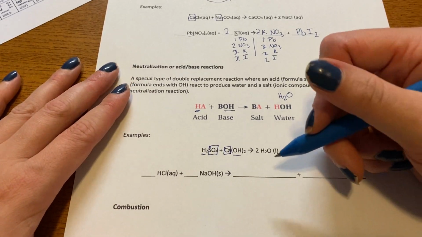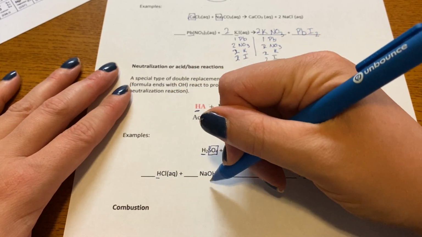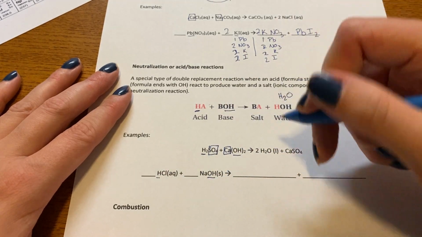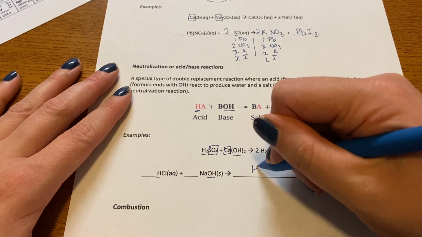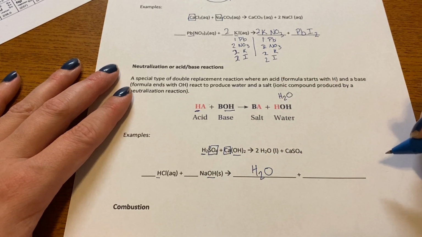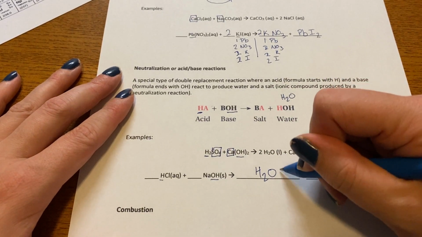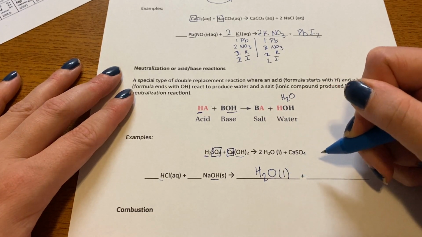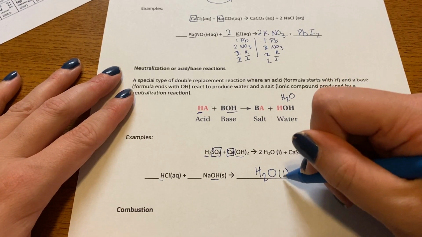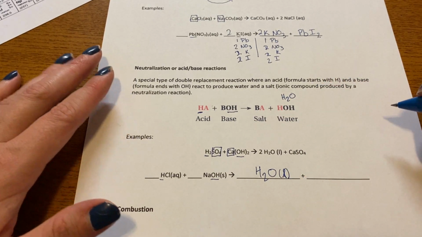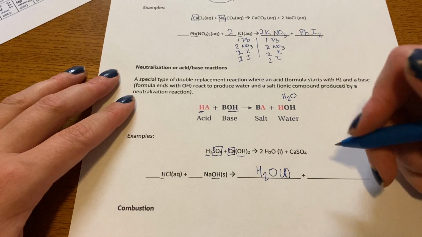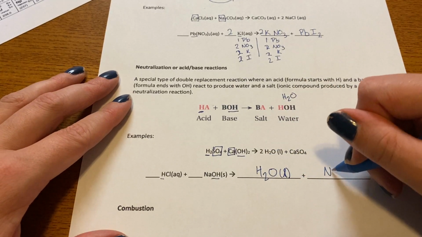Okay, so here I have it again, hydrogen, hydroxide. So I see right away, this is a neutralization reaction. I'm going to write H2O. Water is always going to be liquid in these, so you can write your L. Sometimes it's written like that, so you can tell it's an L and not an I. It's like a cursive L. And then what's left? NaCl.